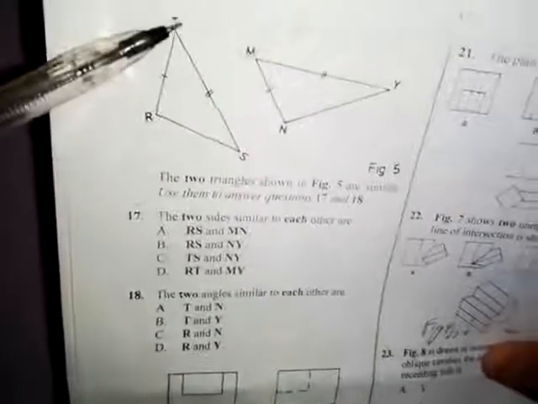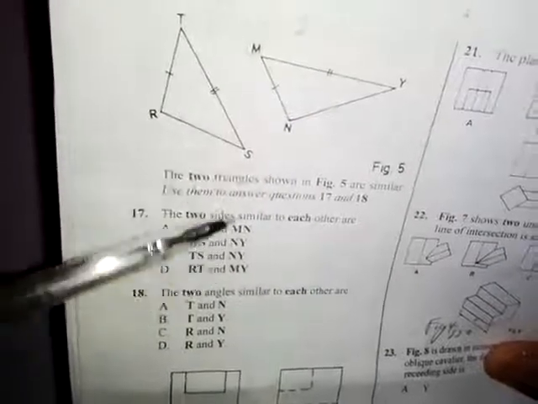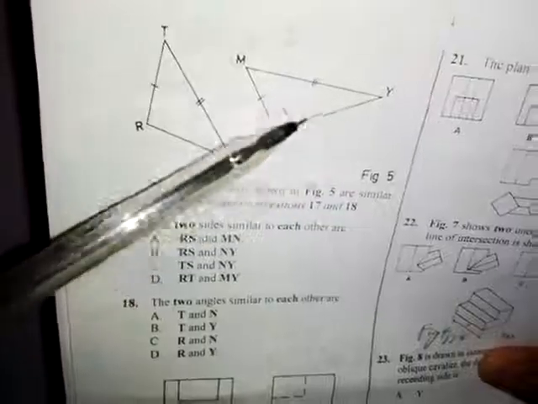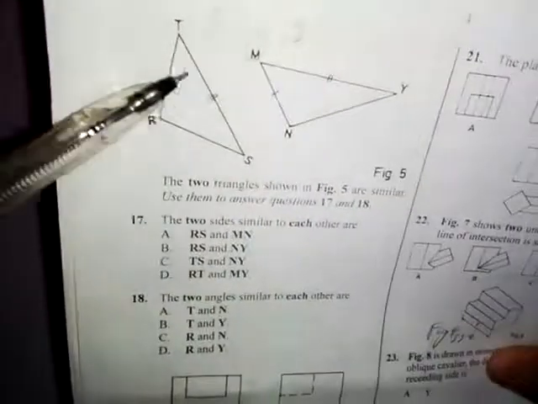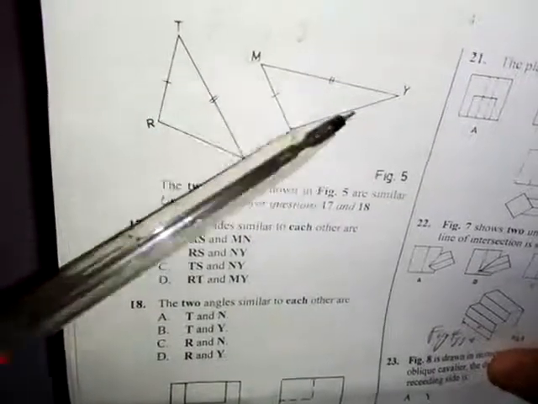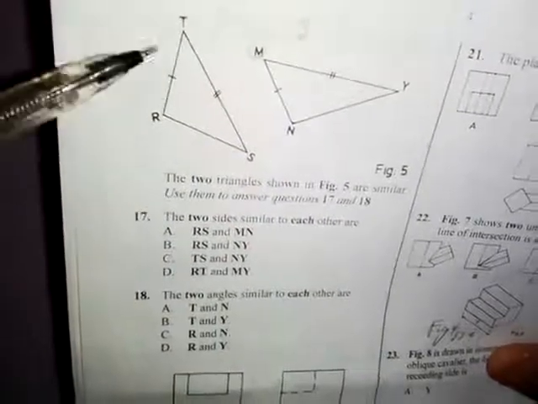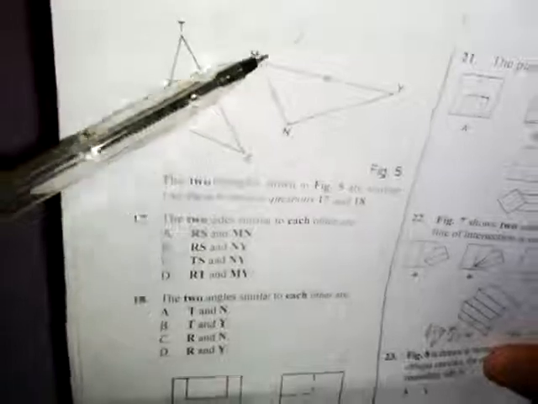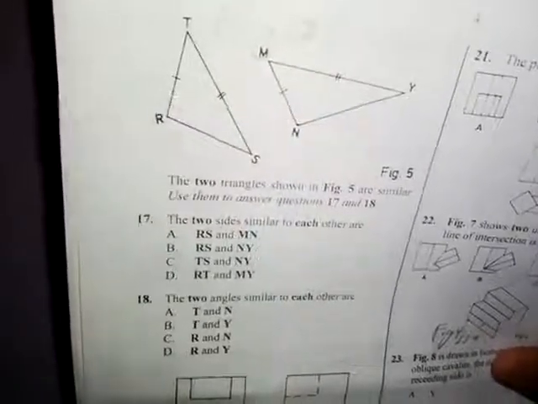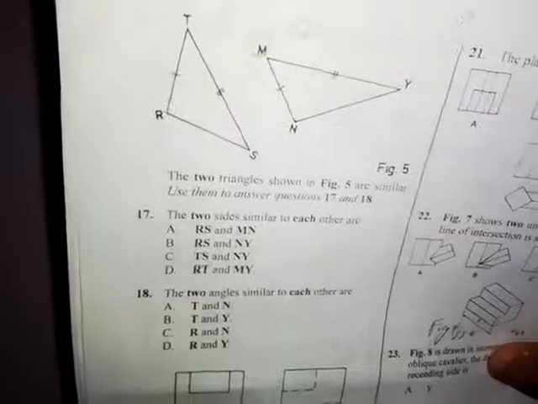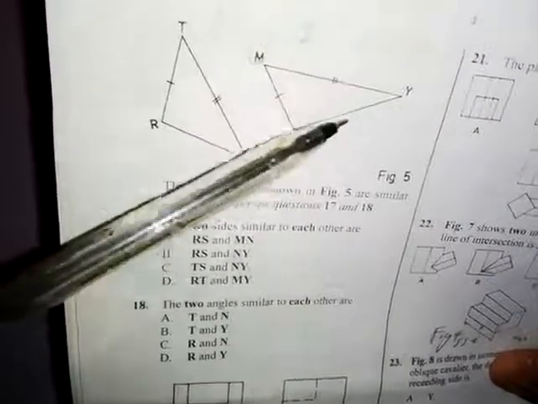But let's look at other ones. TS and NY. You can see that this one has double marks and this one does not have any mark. Then RT and MY. You can see that this has a double mark, this has a single mark, so they are not the same. So it's only RS and NY that are the same. That is option B. So that is correct.